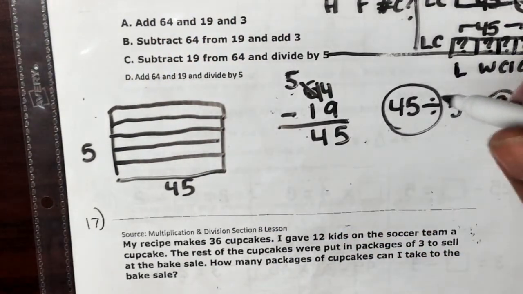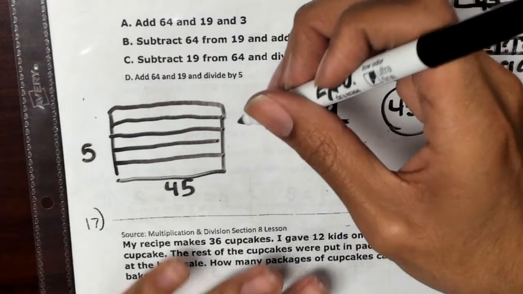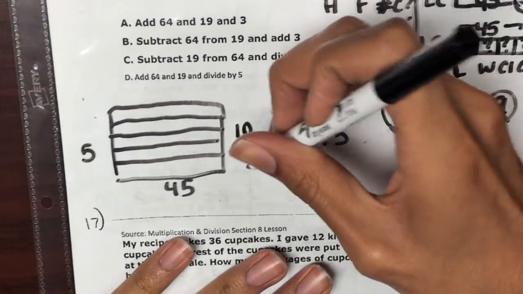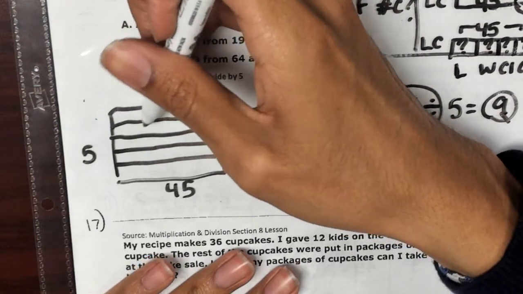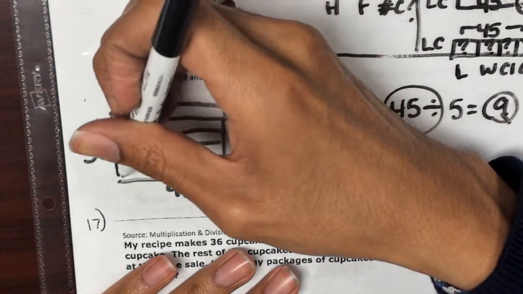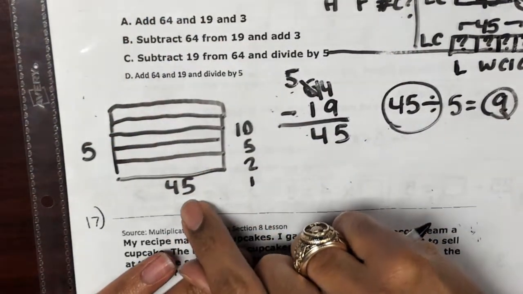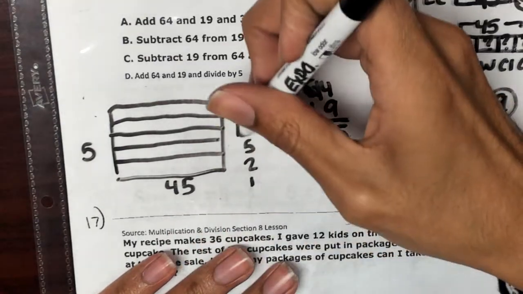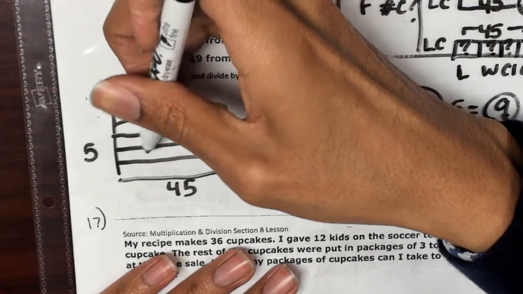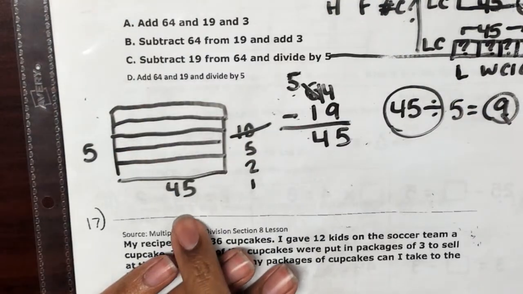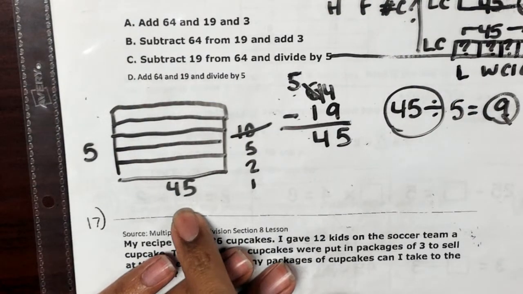And I'm going to remember my easy numbers from second and first grade. 10, 5, 2, and 1. Let's see if I can share by 10 first with each group. 10, 20, 30, 40, 50. Do I have enough? No, I have a number that's smaller. I can't share by 10. Let's share by 5. 5, 10, 15, 20, 25. Do I have enough? Yes, because I have a number that's bigger than 25.